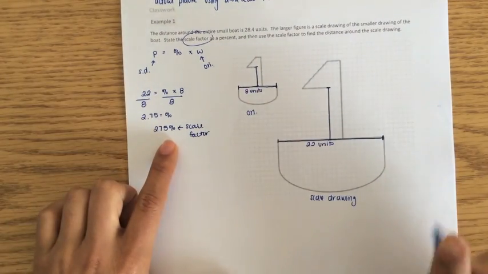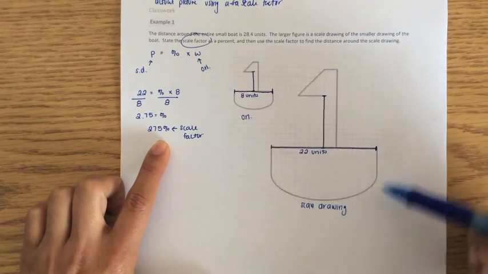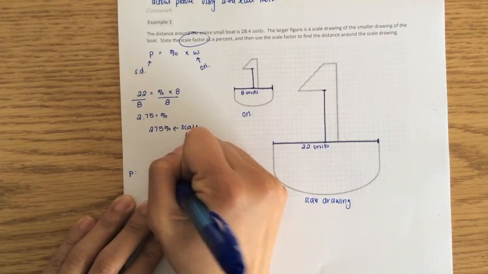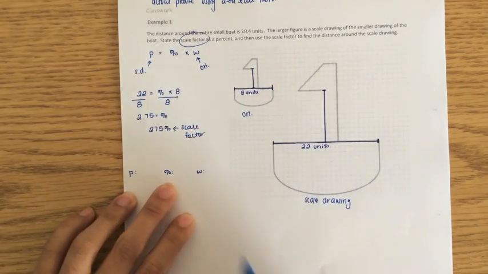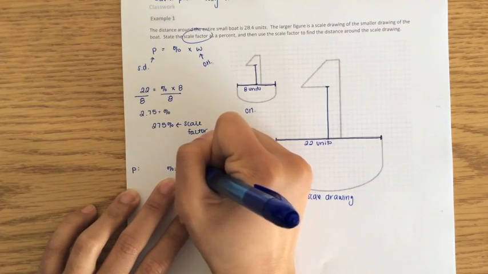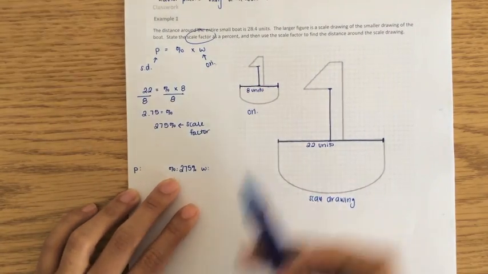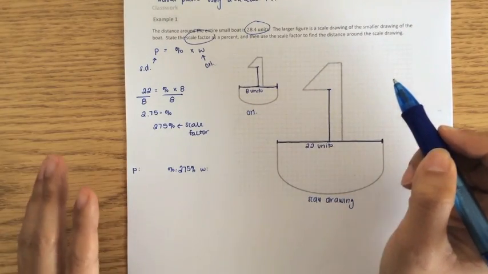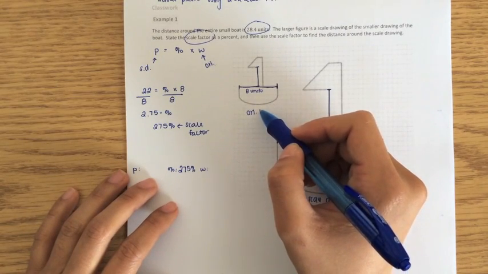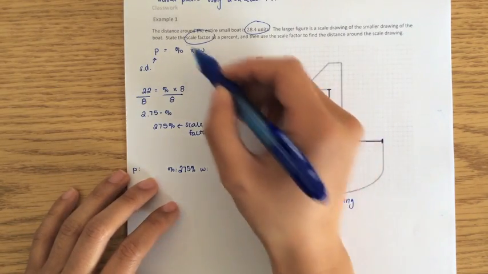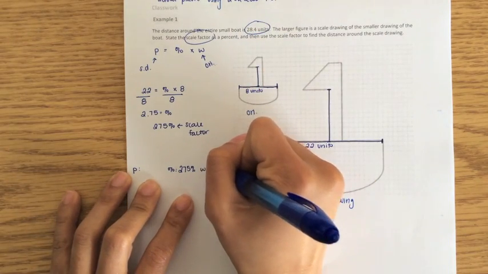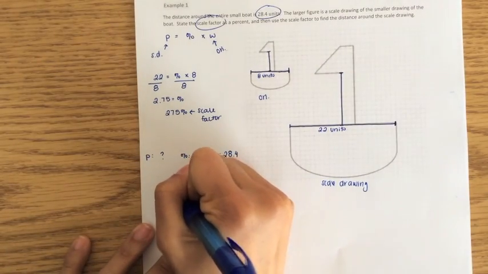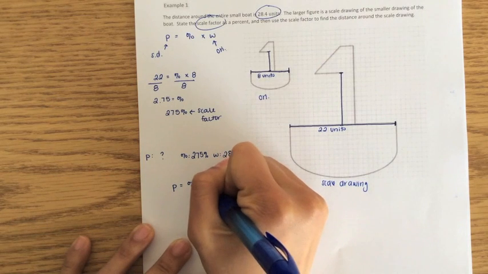Now, using this information, we need to figure out what's the distance around this larger boat. So again, we're going to be using part, percent, and whole. We know that our percent is 275% from what we found out from our first part there. They're letting us know that the small boat has an entire distance of 28.4. And from what we said earlier, our original is the small boat. So that means our whole is 28.4. That means we don't know what our part is. So what we're going to do is part equals percent times whole.